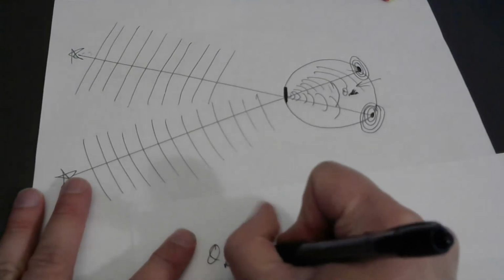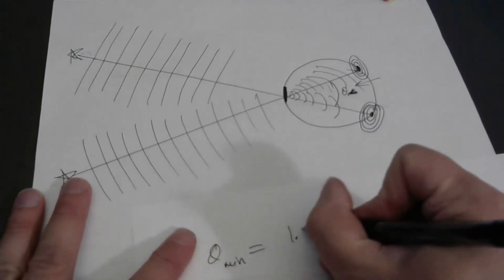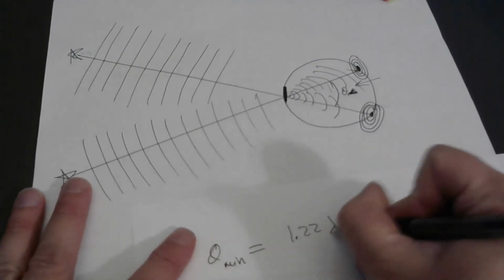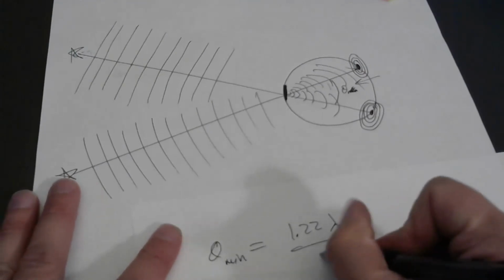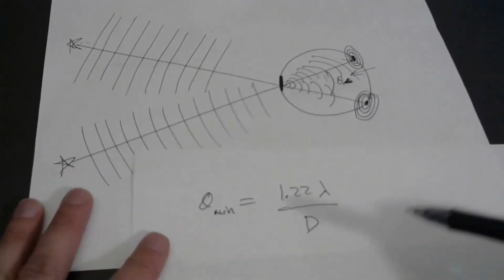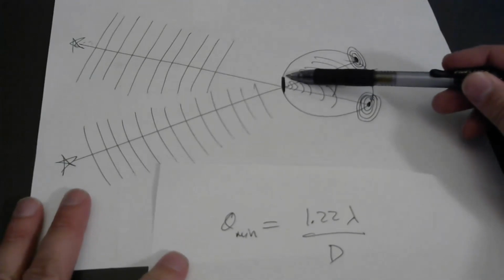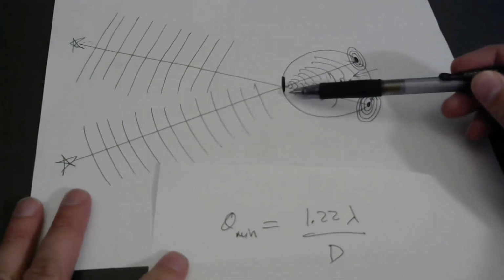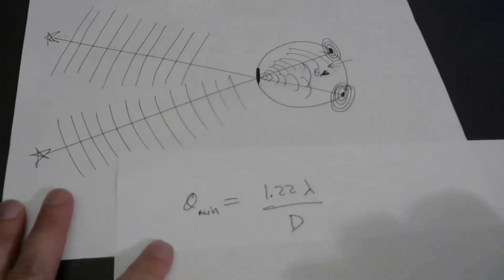Theta min, remember, is 1.22 times the wavelength divided by capital D. What's capital D again? That's the diameter of your circular hole, which in this instance is the pupil.